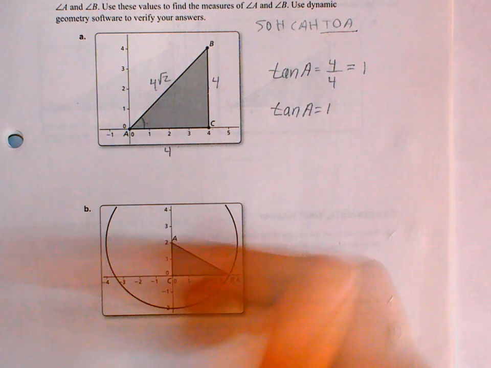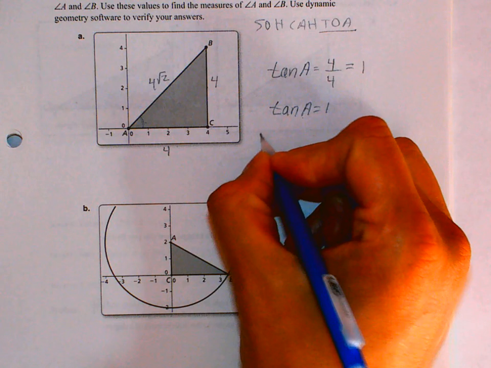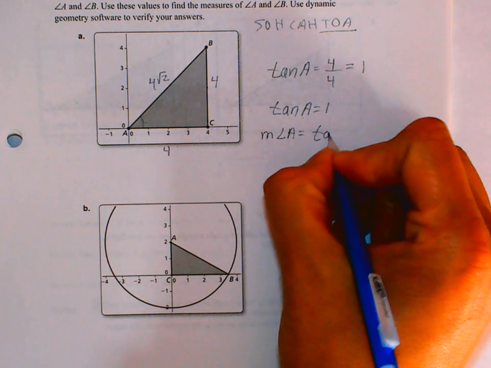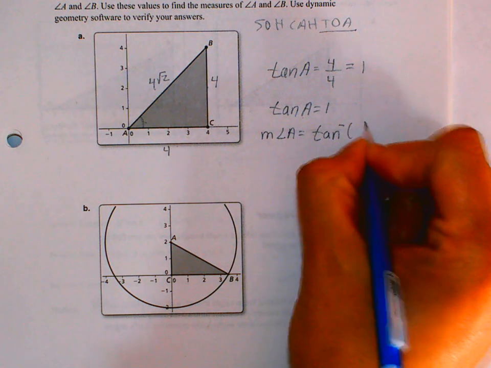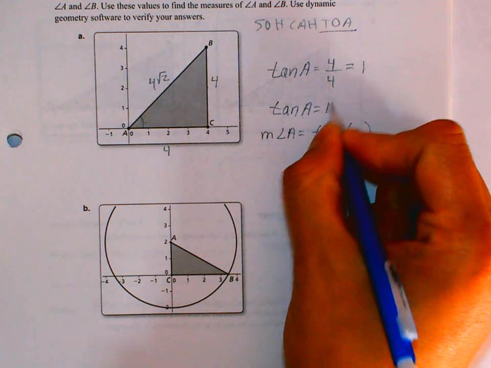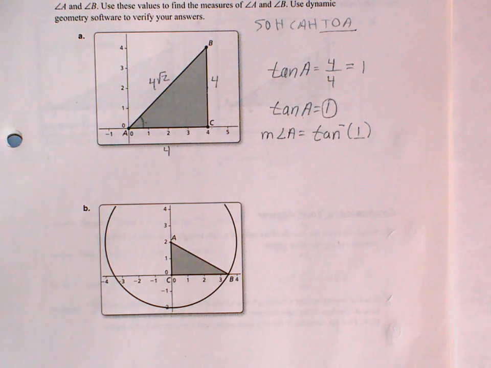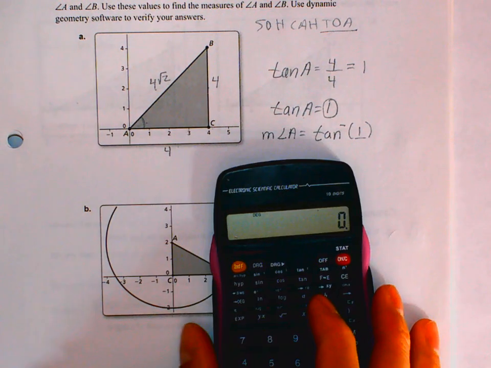Okay, so a little bit of notation to find out what angle A is. The measure of angle A is what we call the inverse function of tangent, and what's going to go in here is this value right there. So we're going to calculate the inverse tangent of 1. Now, in the calculator, how do you do that? Let me show you guys.